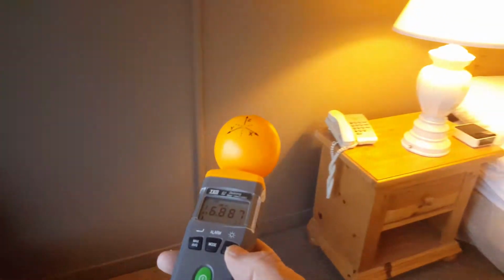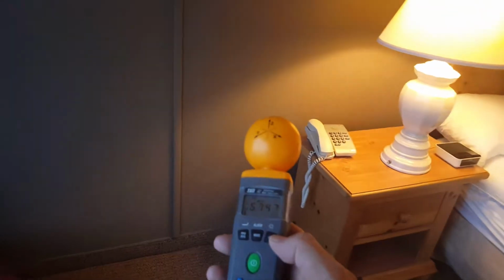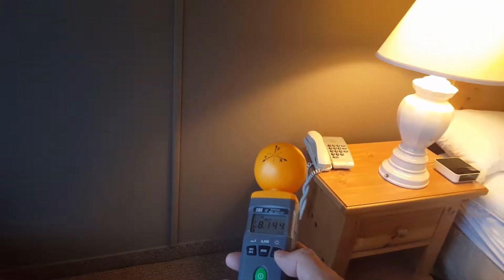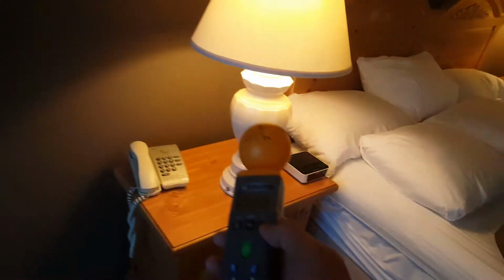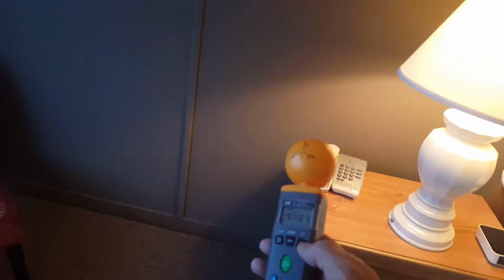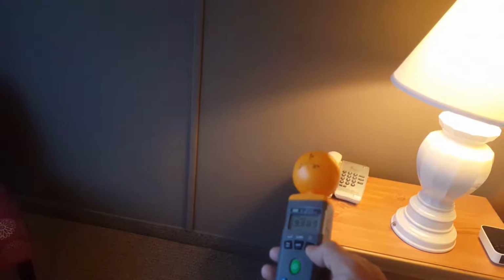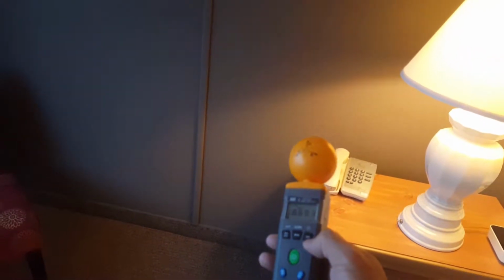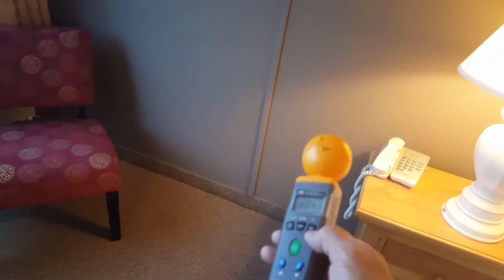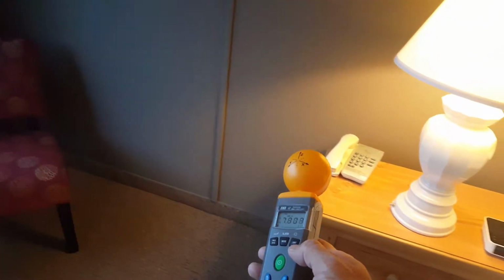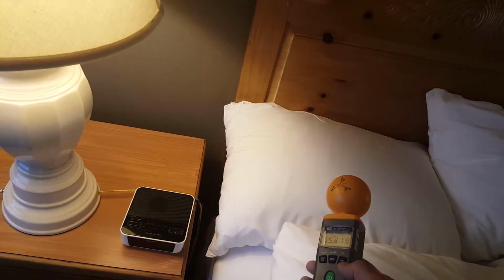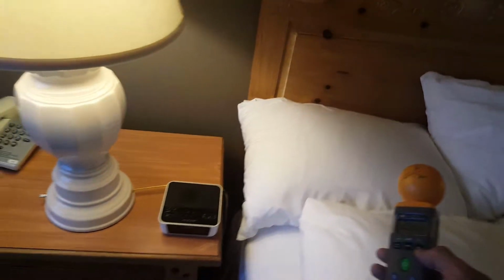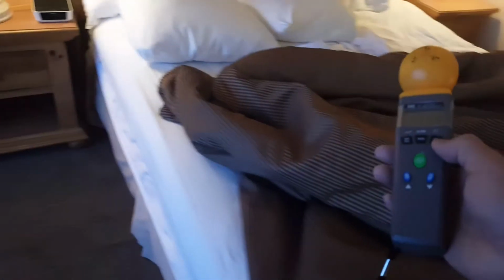Now that we know where the source is coming from, let's check the area we sleep. Another reminder is to not block the device with your body, as we will absorb the radiation. As you can see, this area on the left side of the room is showing you about 7.5 milliwatts, and then the left side of the pillow is showing you about 5.